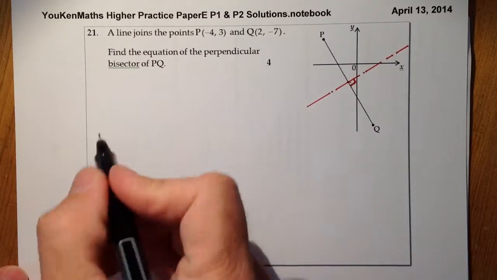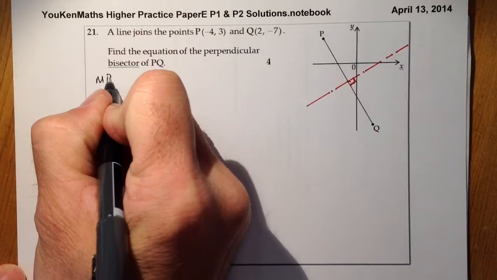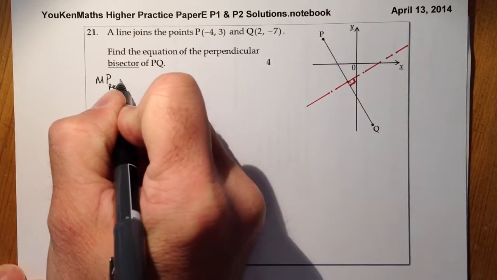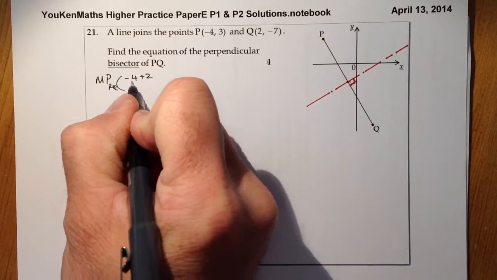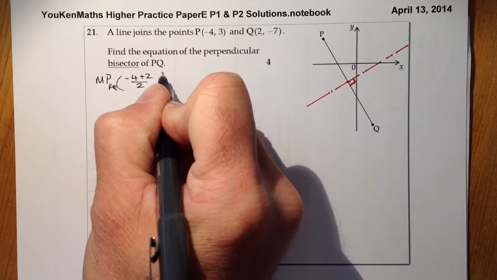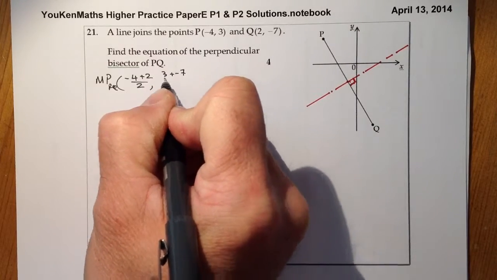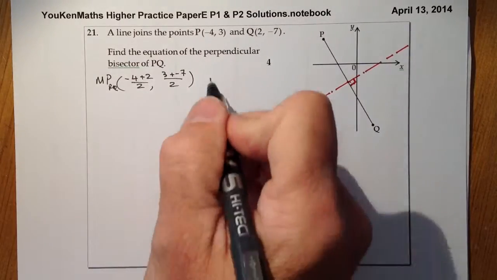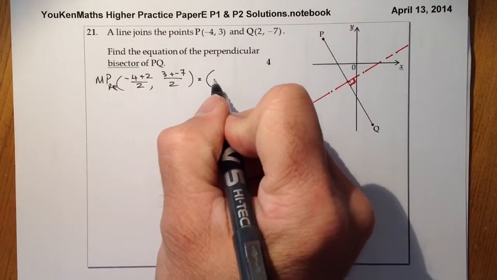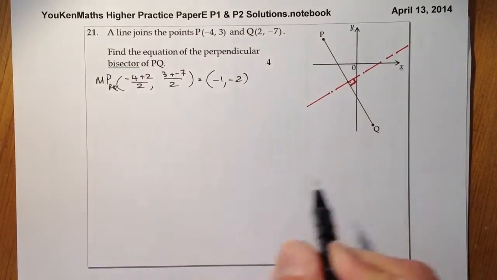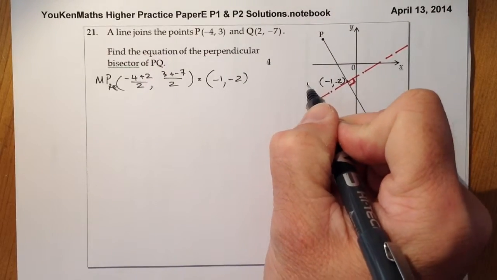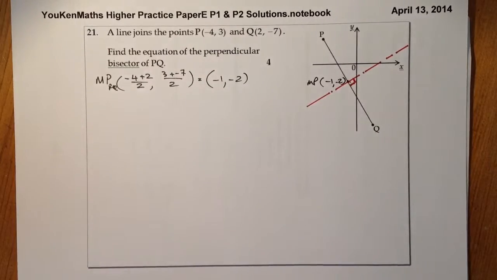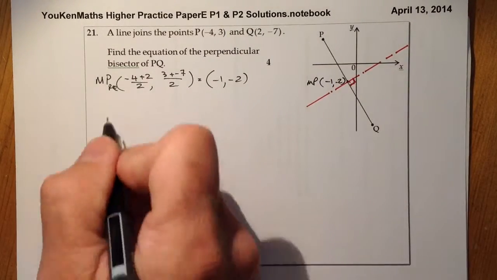Right, let's find the midpoint first of all. So the midpoint of PQ is going to be equal to, let's take the mean of the x coordinates and the mean of the y coordinates. From there, what I'd get is minus 1, minus 2. So that would be that point there, minus 1, minus 2 sitting there, and that there is the midpoint of PQ.